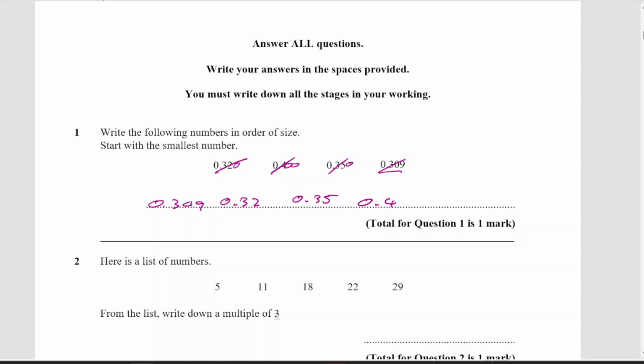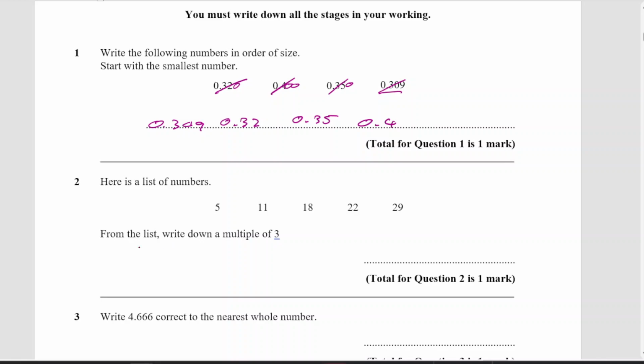Okay then, question 2, here's a list of numbers. From the list, write down the multiples of 3. So for multiples of 3, basically their digits need to add up to a multiple of 3 as well. So we're looking at 18 as our only one there.